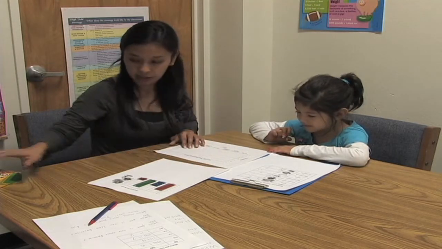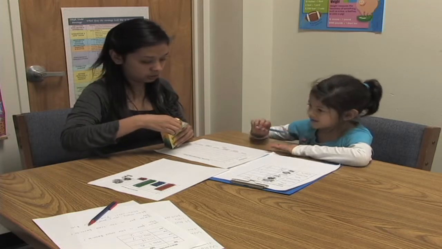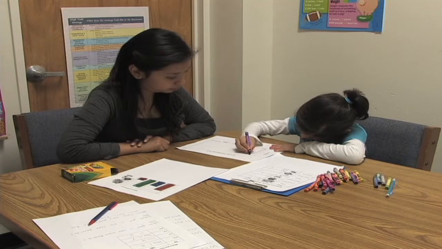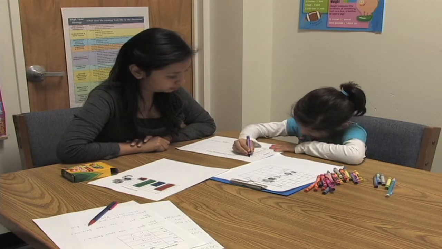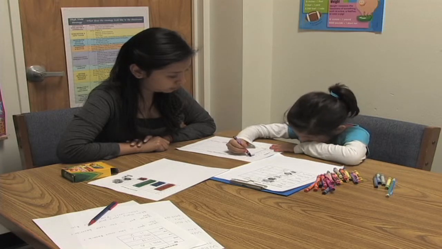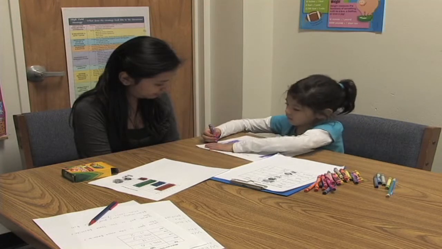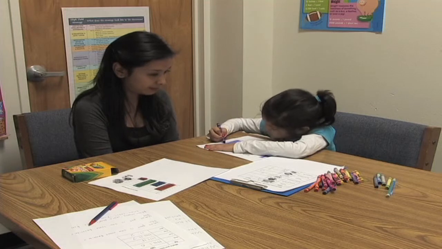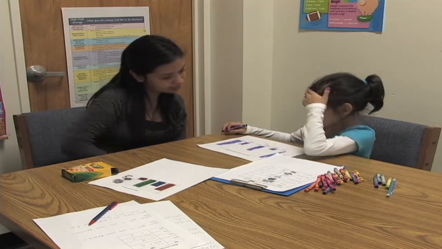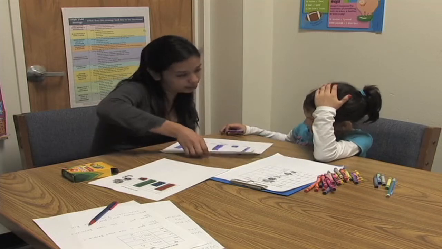To 1. So you can color this. You can use any colors. Good job. I like your graph.